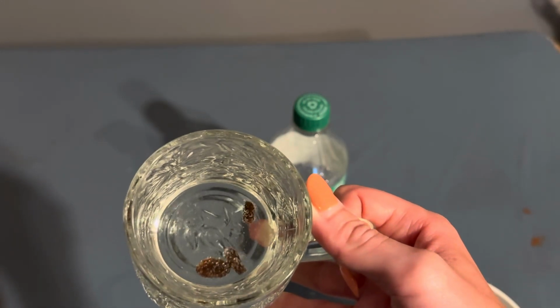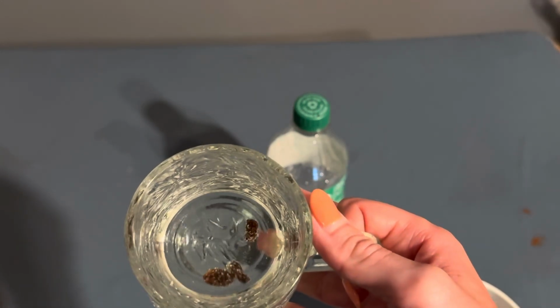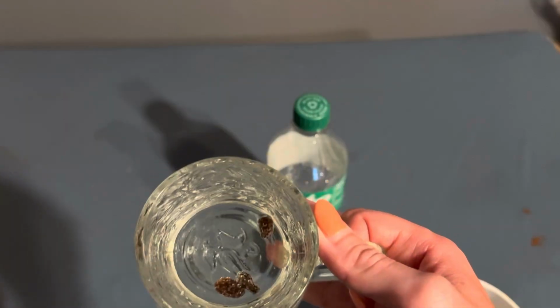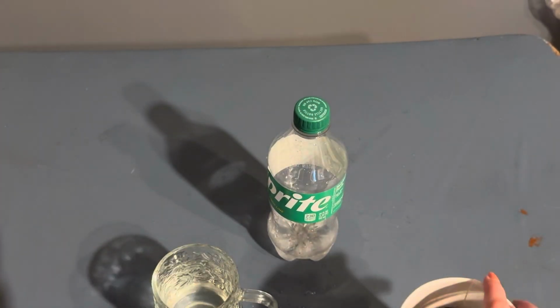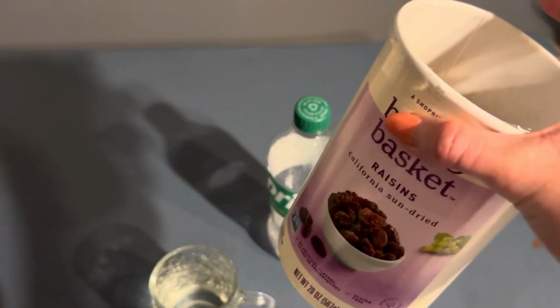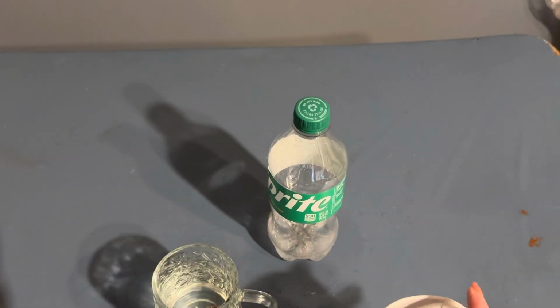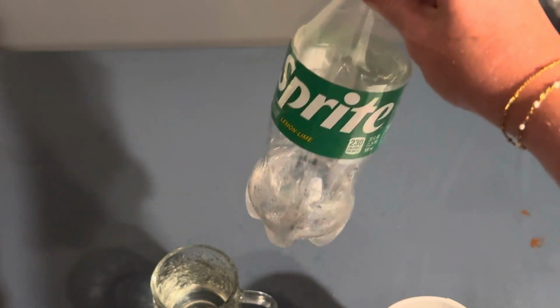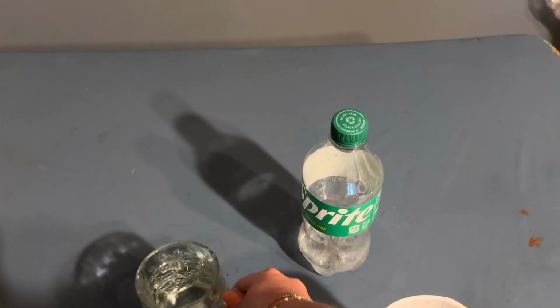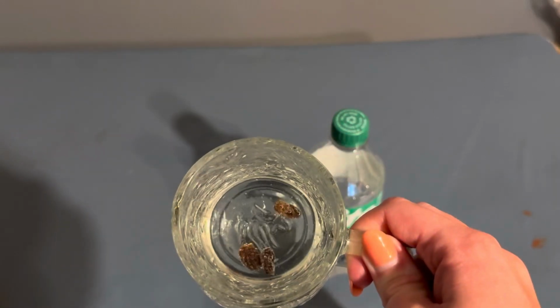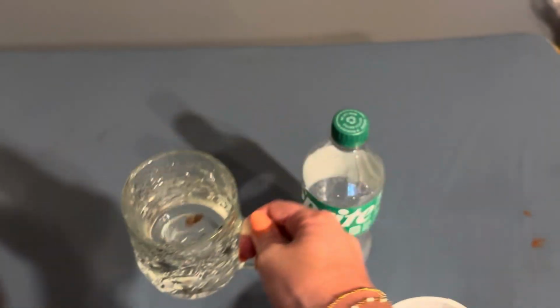So what we saw here today in this experiment, we saw raisins as the solid. We saw soda that took place as the liquid. And then the bubbles in this glass as the gas.